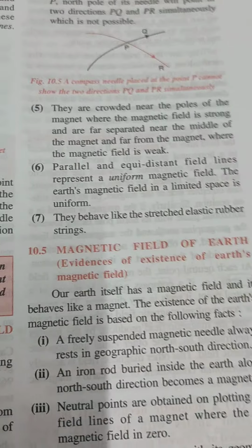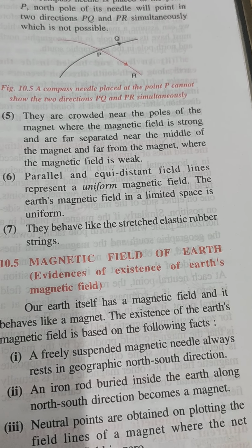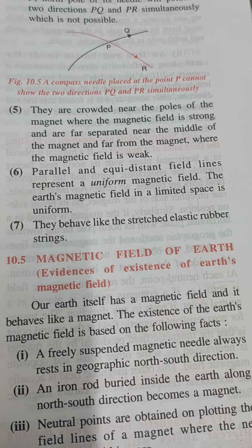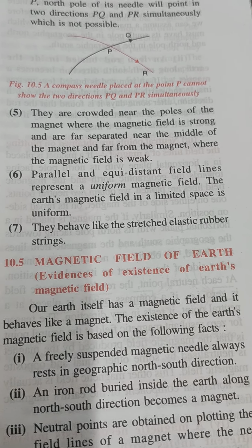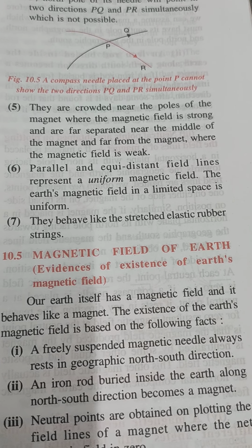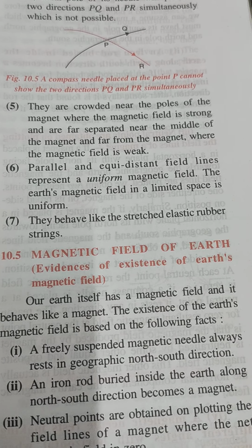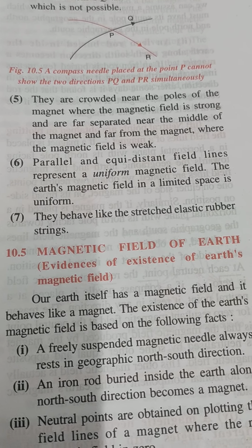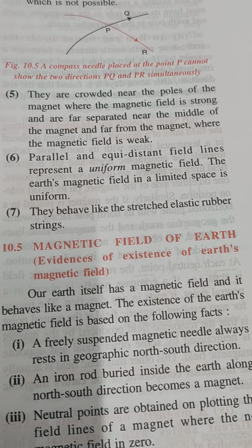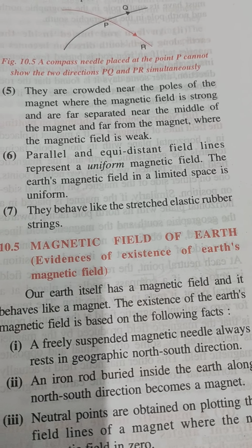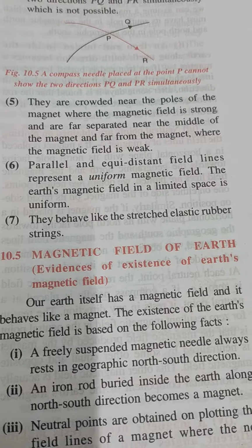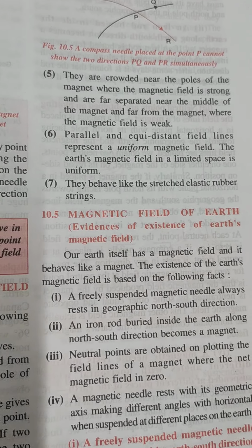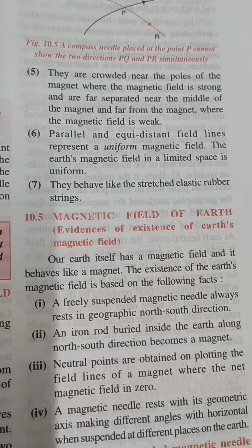Point number 6 is, when we see parallel and equidistant field lines, then that means a uniform magnetic field. And if the lines are not parallel or equidistant, that means the magnetic field is non-uniform. And finally, they behave like stretched elastic rubber strings, the rubber strings that we use in our day-to-day life. Now out of these 7 points, that is the properties of magnetic field lines, you are expected to remember at least 4 to 5.